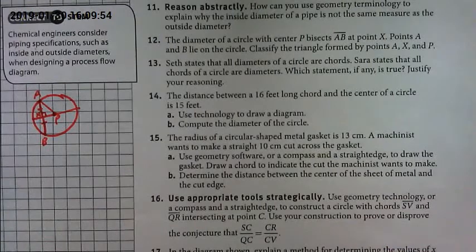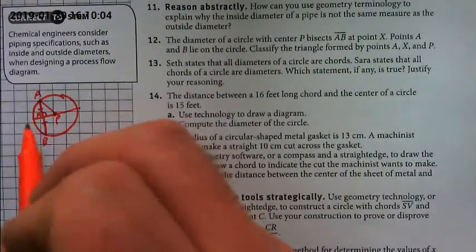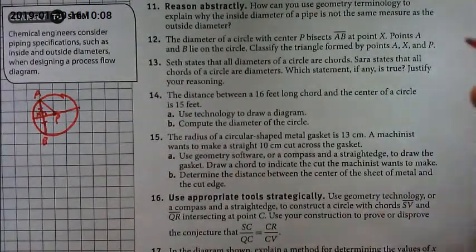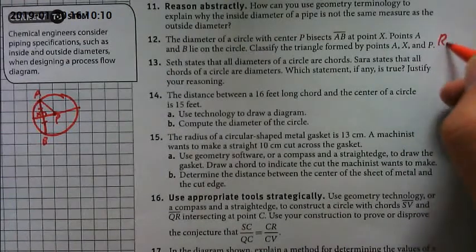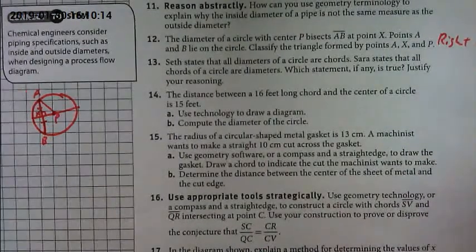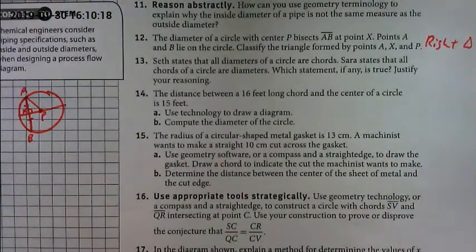And that's the only thing that we know about. We don't know if it's isosceles or scalene or equilateral. Well, it can't be equilateral because it's right. But the one thing that we do know is it's a right triangle because this chord and the diameter must be perpendicular to one another. So the only thing we know about that one is it's a right triangle. So we can just say it's a right triangle.